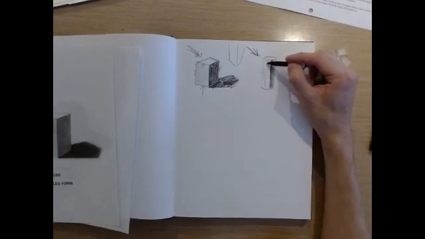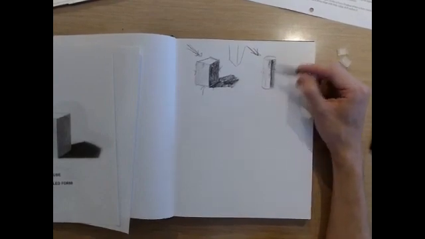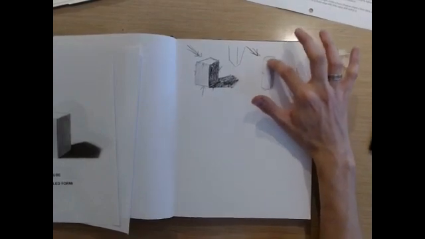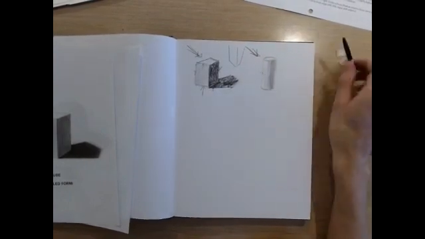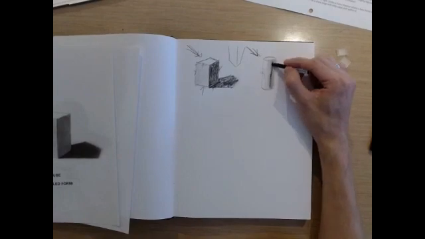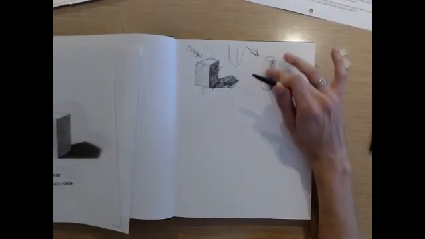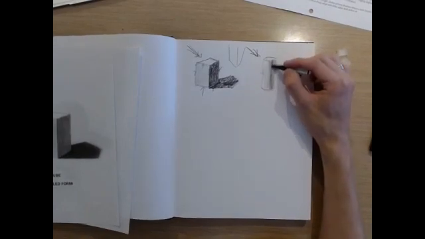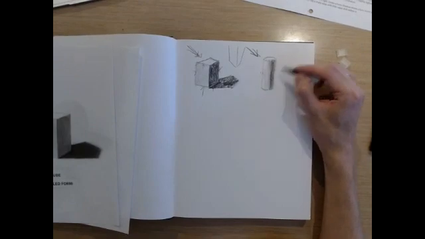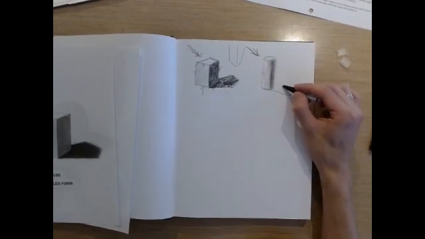This will be darker. This will be a little bit darker. And then we'll have a dark band in here. You're going to have a little bit of reflected light on this side. Then we'll have our shadow kicking out.